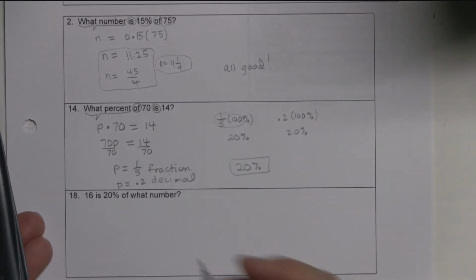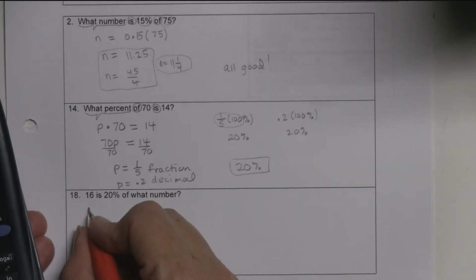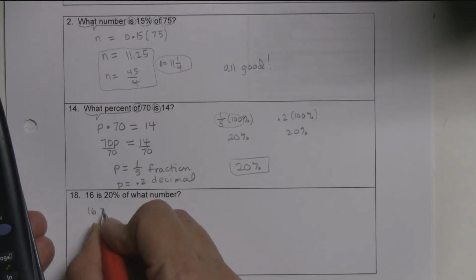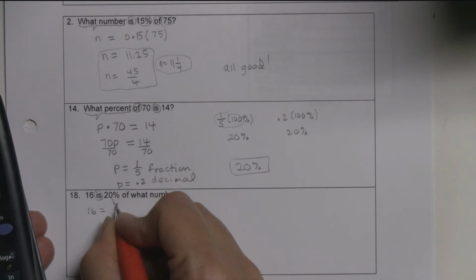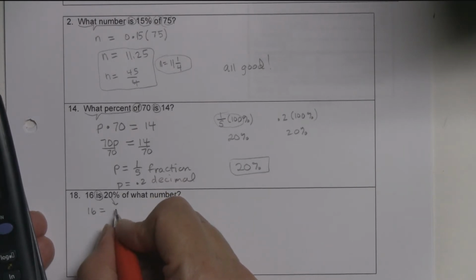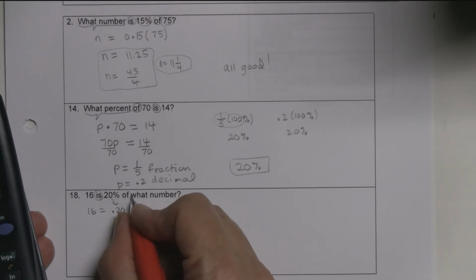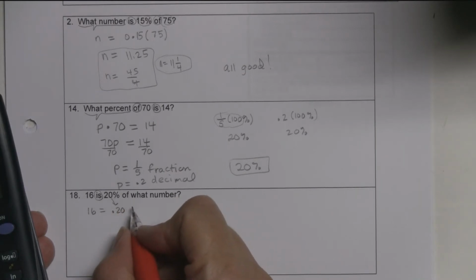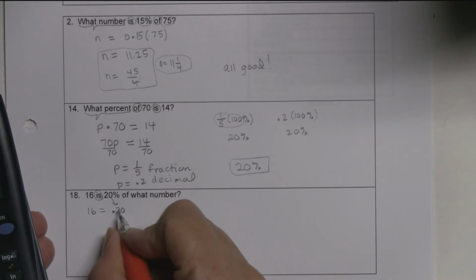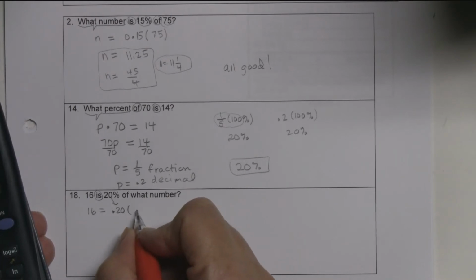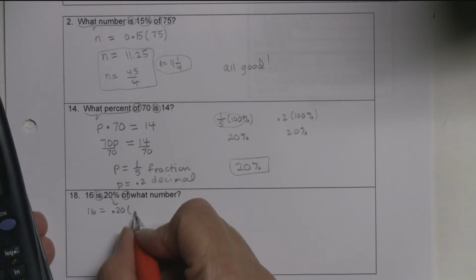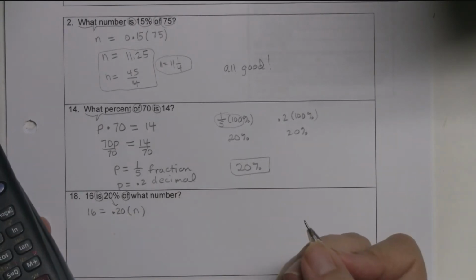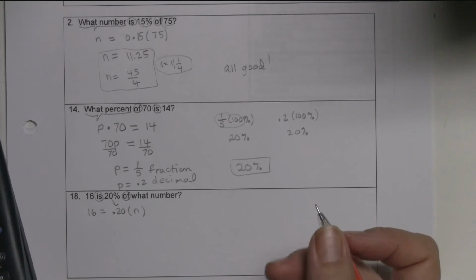And then this one says 16 is, equals, right? So our keywords. And then 20%, you need to write that as a decimal. So that's 0.20 of what number. And so here, because I already have the decimal going, when I write my "of" for times, right, multiply, I'll put parentheses instead of the dot, and then what number. And I want to solve for n.